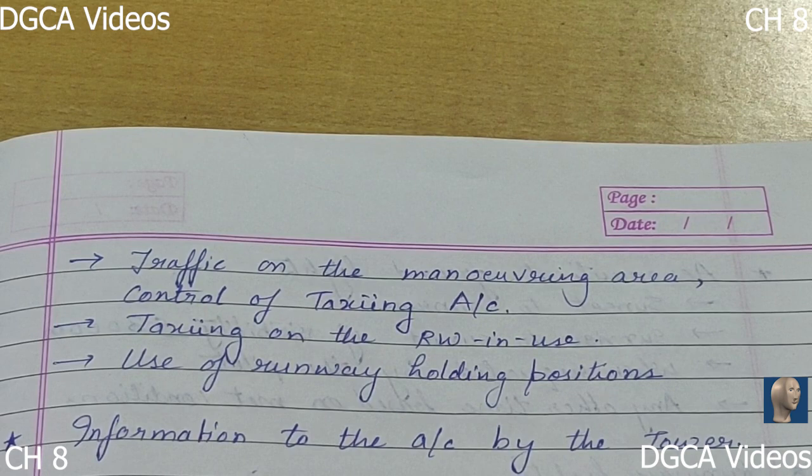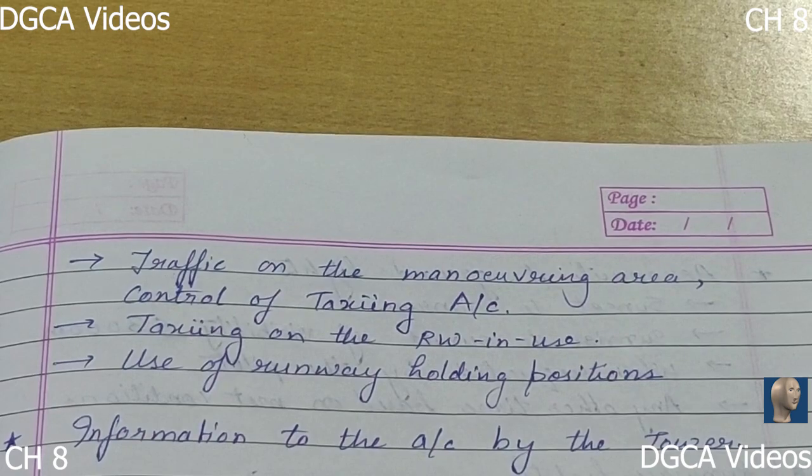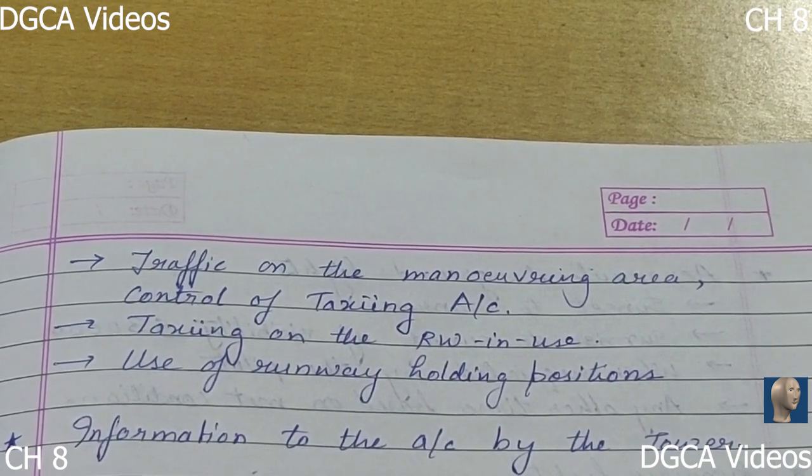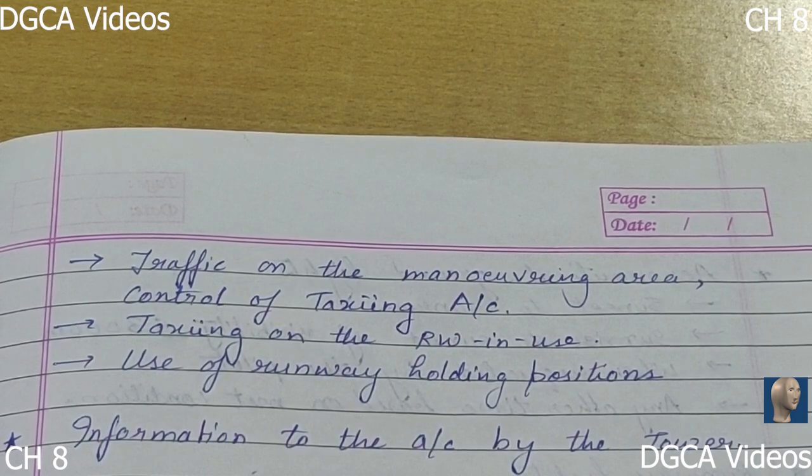It is a little bit away from the runway, usually 50 meters from the runway edge where the runway is 900 meters or more, and 30 meters from the runway edge where the runway is less than 900 meters.